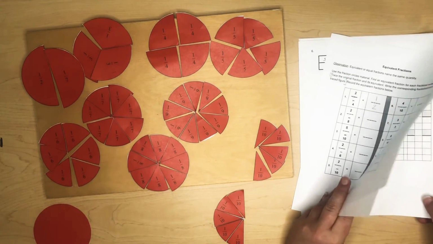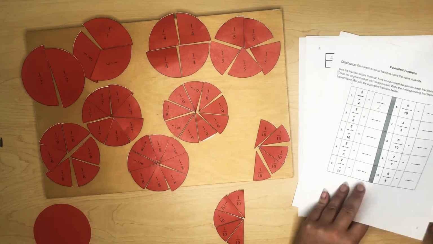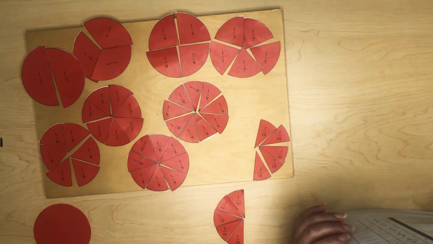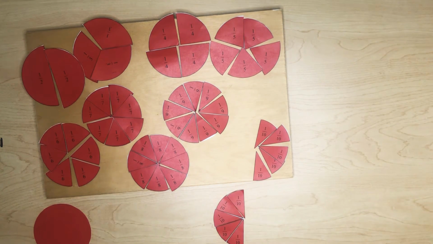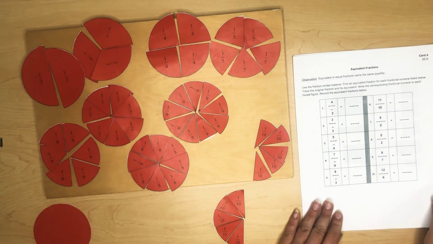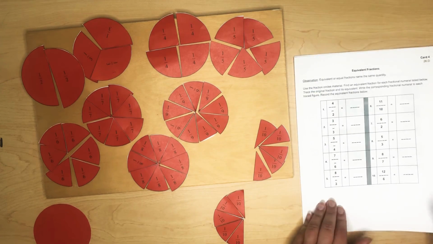Which is listed somewhere in your packet. Let me double check. There it is. You'll do the same thing for card number 4 as well when you get to that.